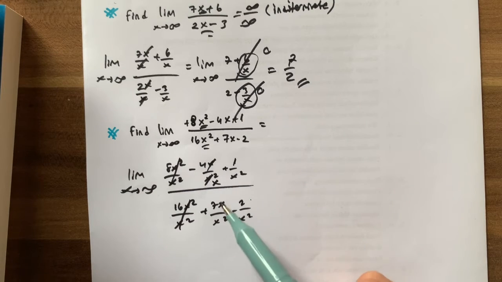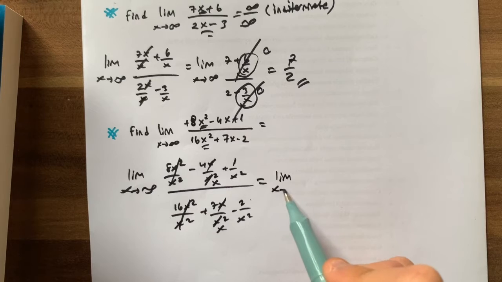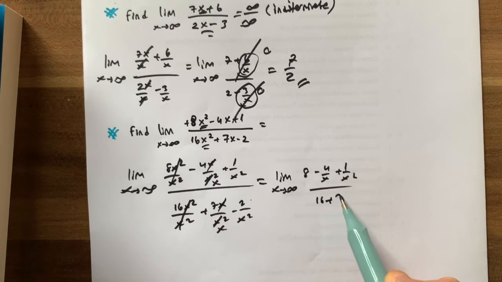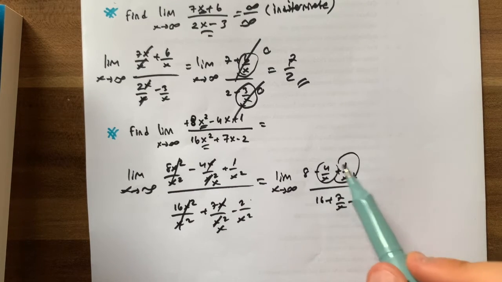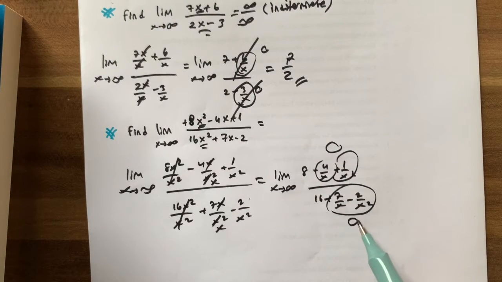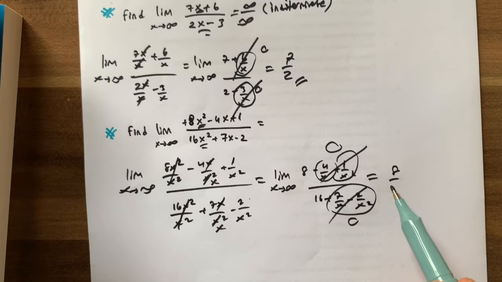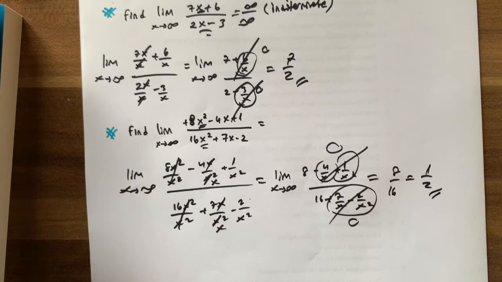You have x here, you have x here, so I'm gonna rewrite the equation. If you replace x with minus infinity, these and these are 0, so they have no role in the equation, so you get 8 over 16, so 1 over 2 is your answer.